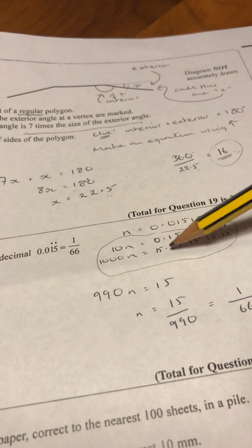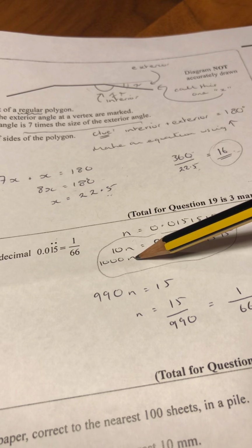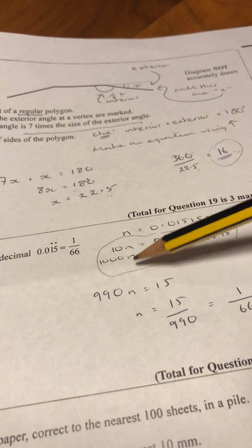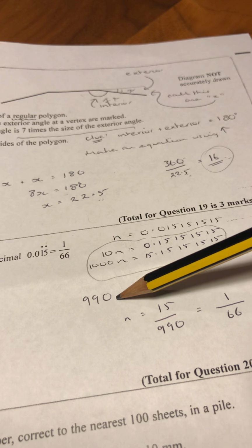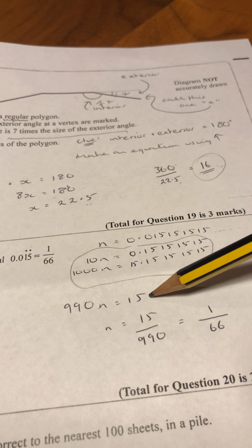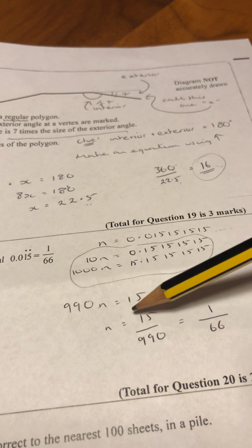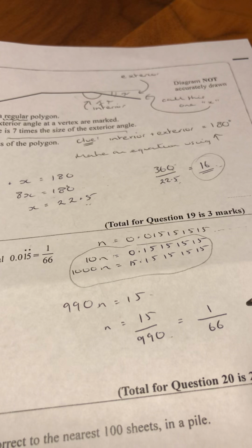Okay, then you can subtract, and that kills off the tail, it just goes. So here, if I do 1000n, subtract 10n, I'll get 990. Some of you are fixated with 999. 990n being just 15. And so I can divide both sides by 990, cancel, and I get a nice fraction.